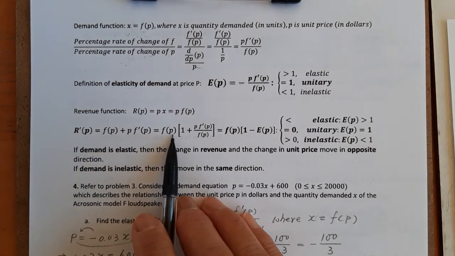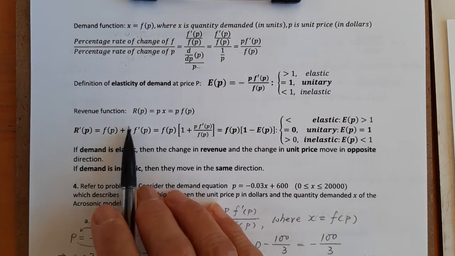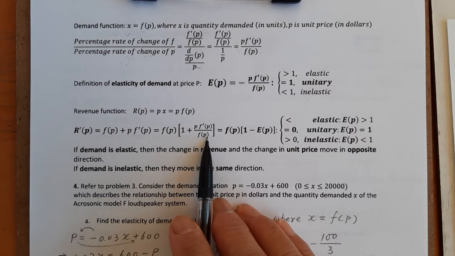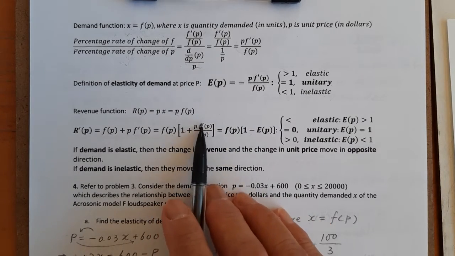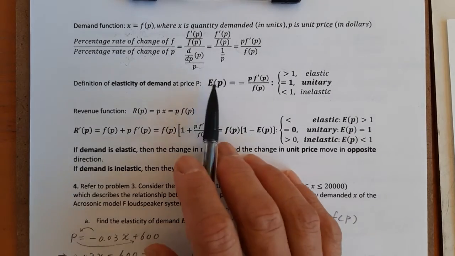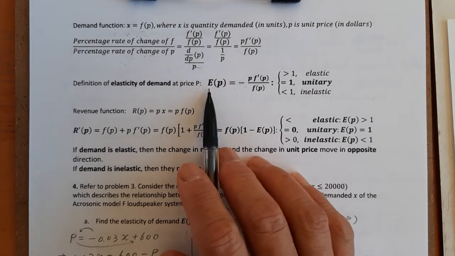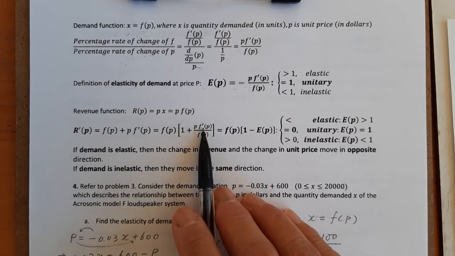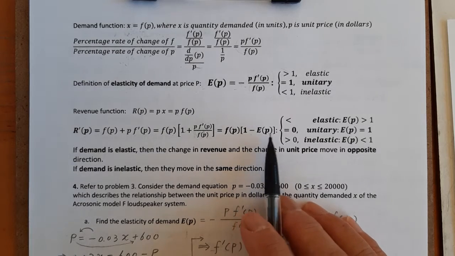Factor out f of P. So f of P divided by f of P gives 1, plus this part divided by f of P. What is this? This one is the negative of E of P, the elasticity. So multiply by a negative sign on both sides: negative this equals E of P. So this part is replaced by negative E of P, and we get 1 minus E of P.